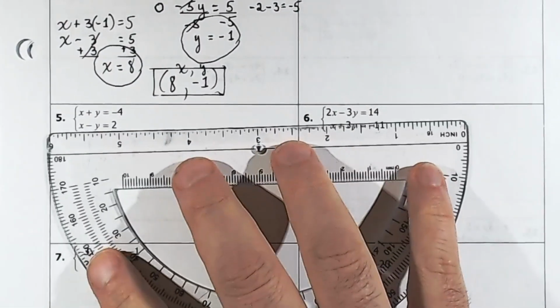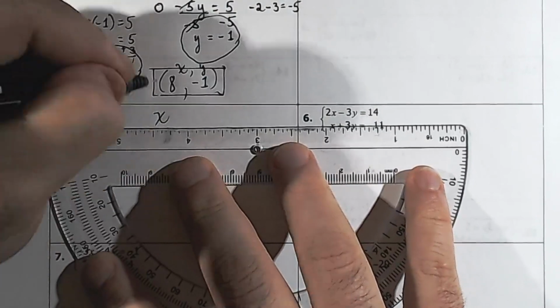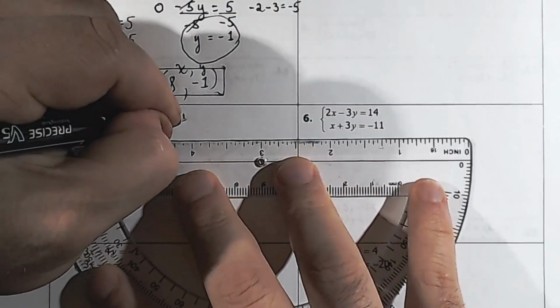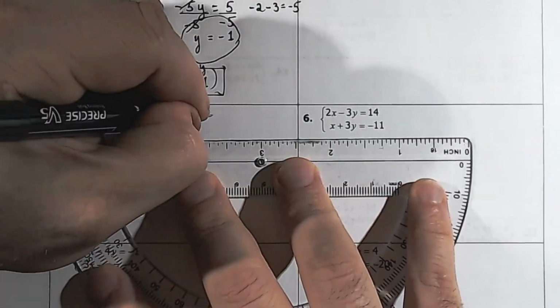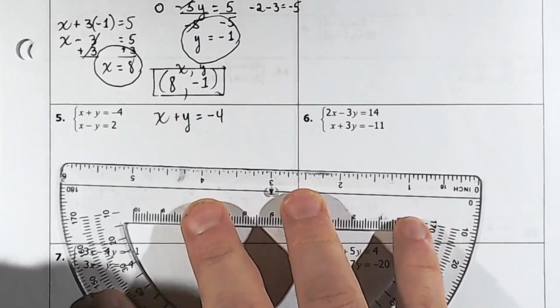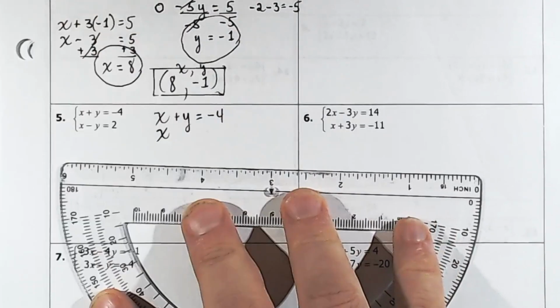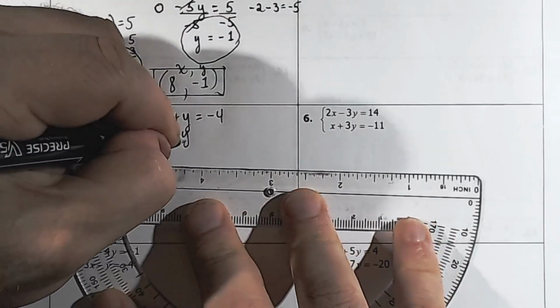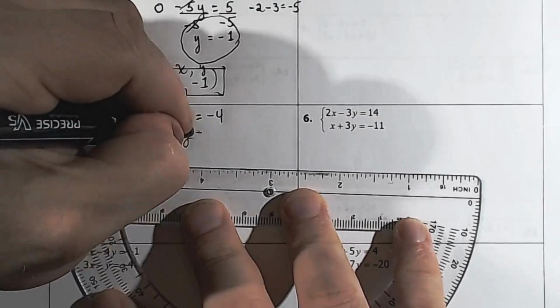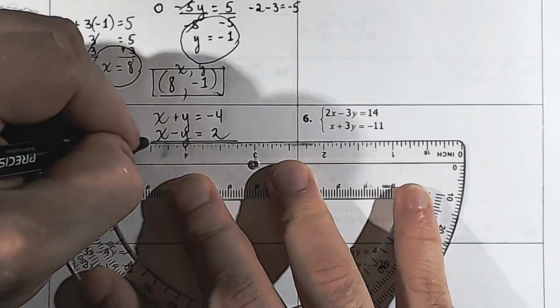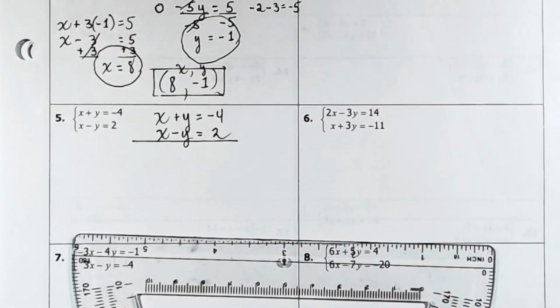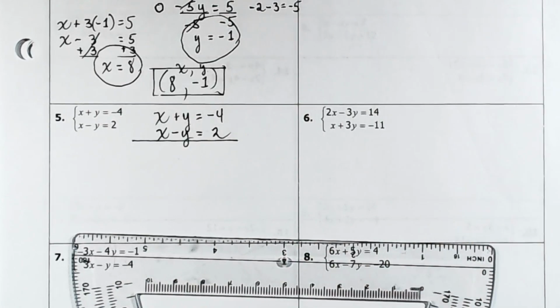Okay, next problem. Let's go ahead and get it written out. X plus y equals negative 4, and x minus y equals 2. Let's draw a line. And let's ask ourselves, do we have common coefficients anywhere?